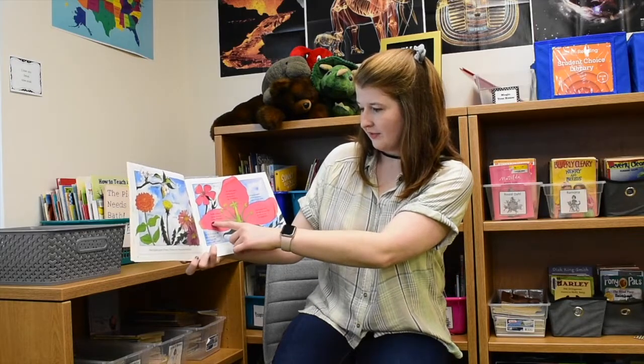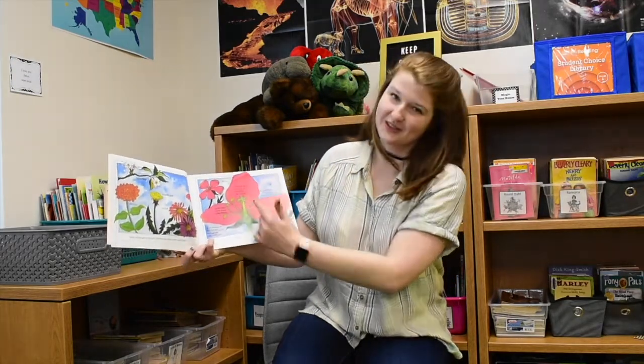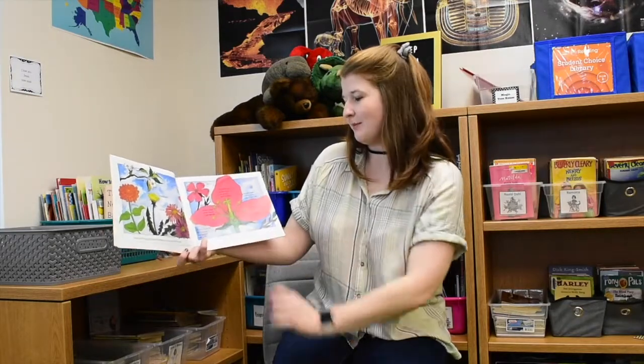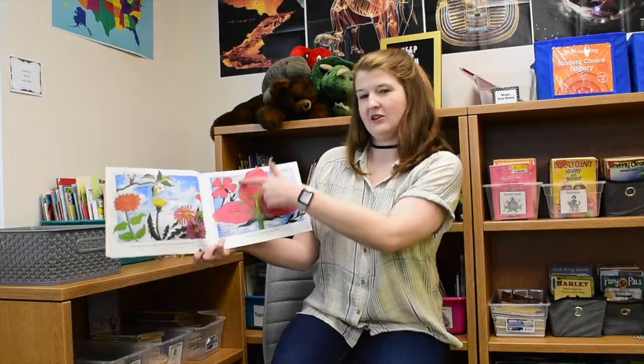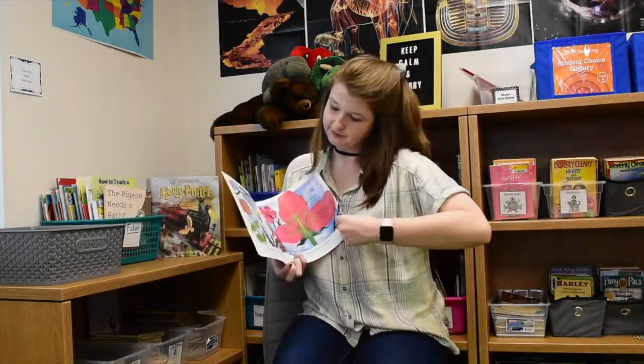In the center of the flower is the pistil. Oh, so that's what that is. And at the bottom of the pistil are the tiny egg cells called ovules. And there's the petal of our flower.